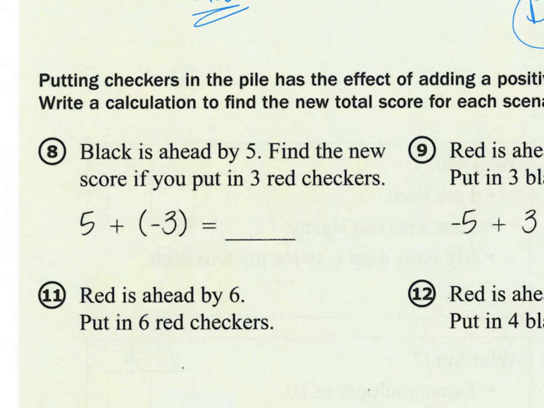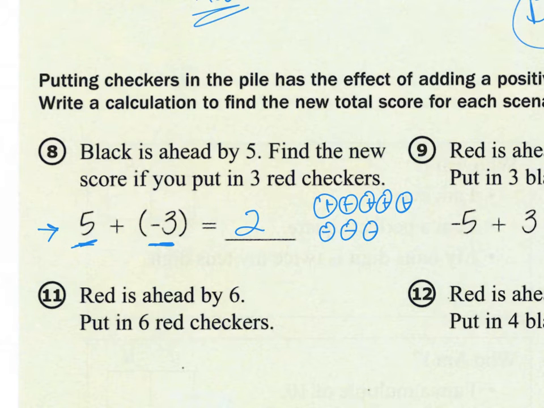Number 8, now we're going to start writing these with an equation. And so if black is ahead by 5, there's our +5. Find the new score if you put in 3 red checkers. 3 red checkers would be -3, and so we end up with 5 plus -3, which would be 2. And again, you can always draw this out. Here's my 5 black checkers. Here's my 3 red checkers, and I end up with some 0 pairs, and I'm left with +2 right there.